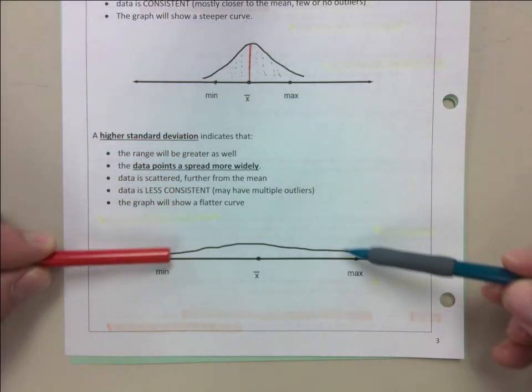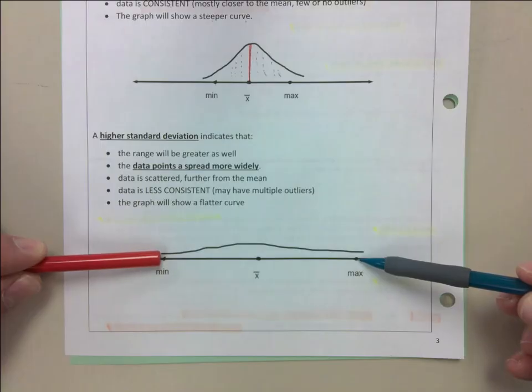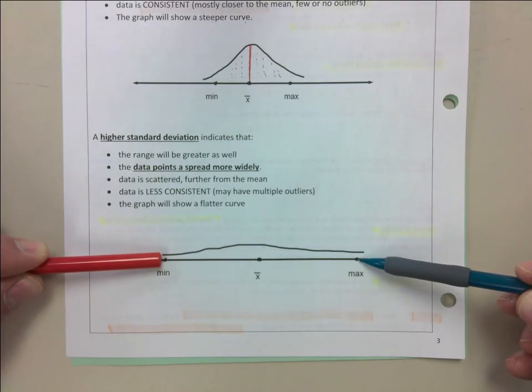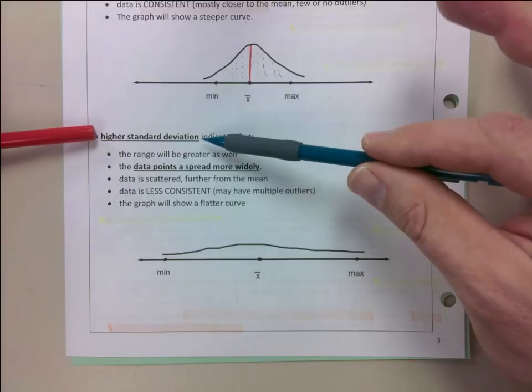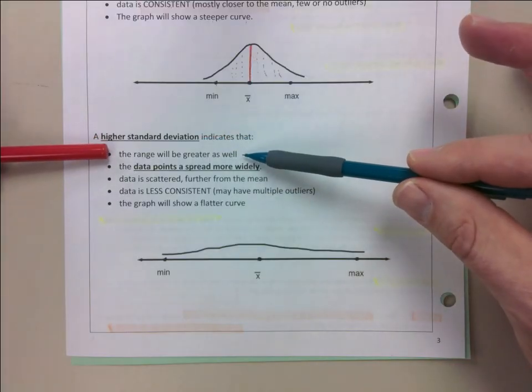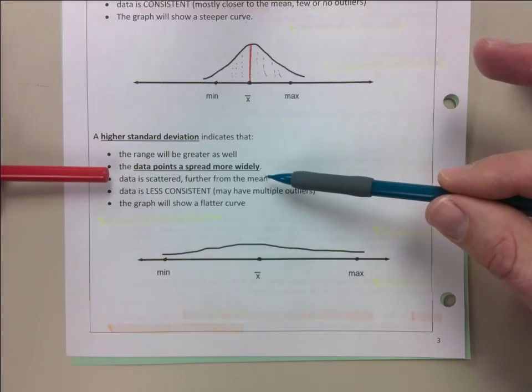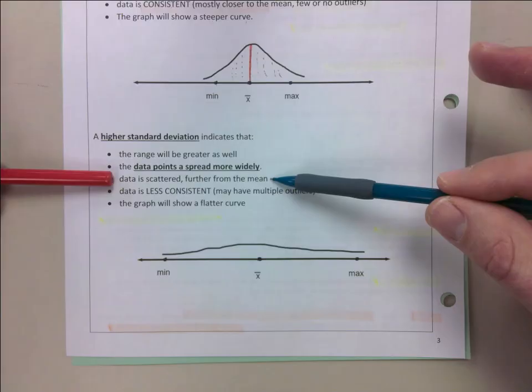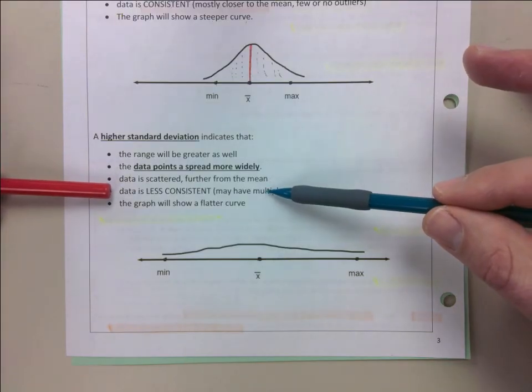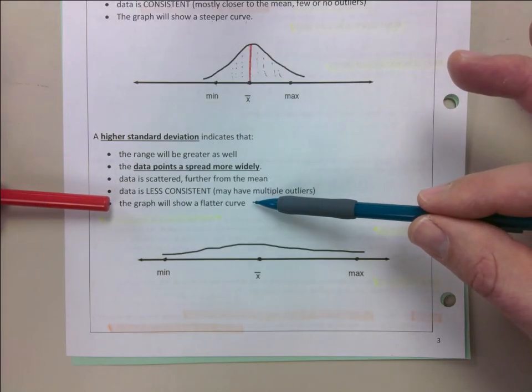Well, all of a sudden here, the highest and the lowest values are further apart. Okay, so if you have a higher standard deviation, that tells you that the range will be greater. The data points are more spread out. Data is scattered further from the mean, less consistent, and the graph will have a flatter curve.